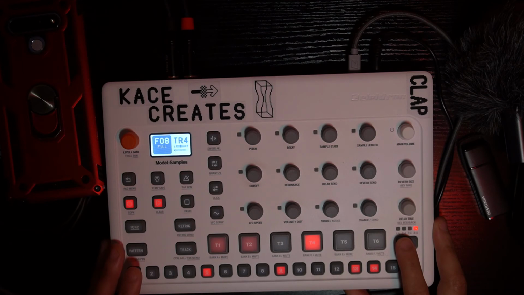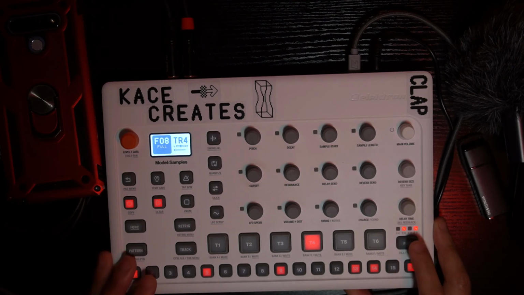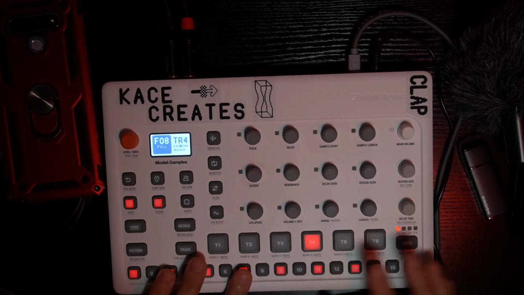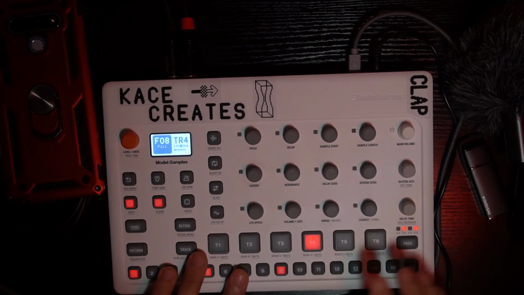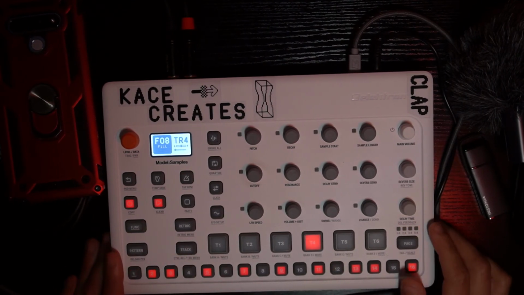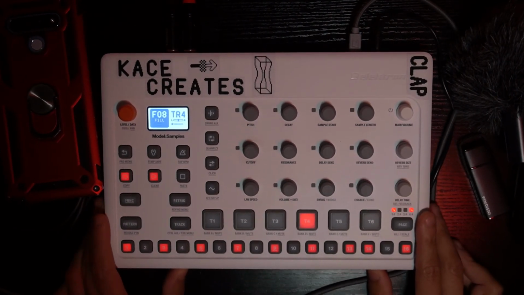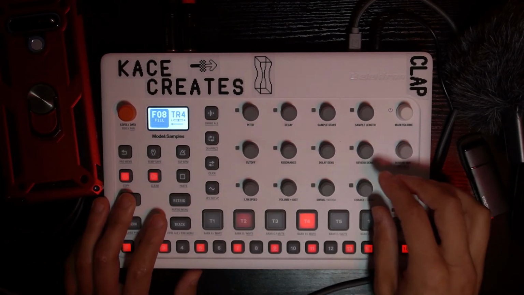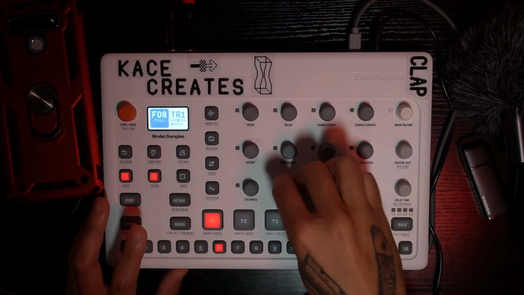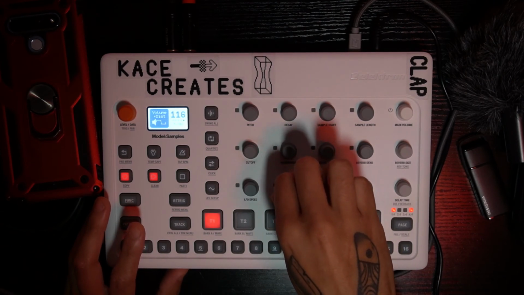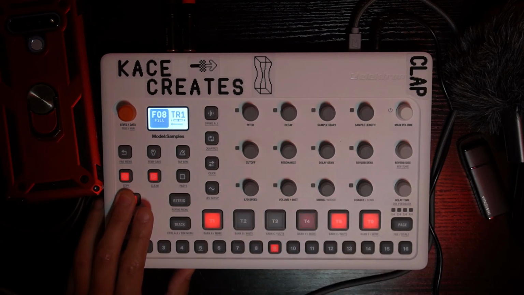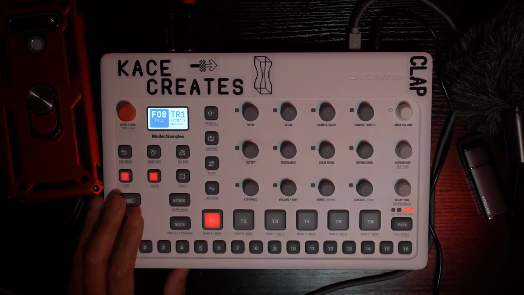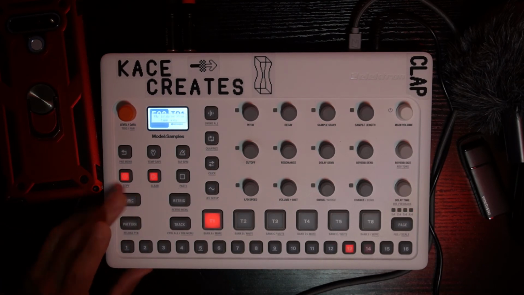And if you really want, you could go into double time with these hi-hats. Mute a couple tracks, let it rock out, come back.